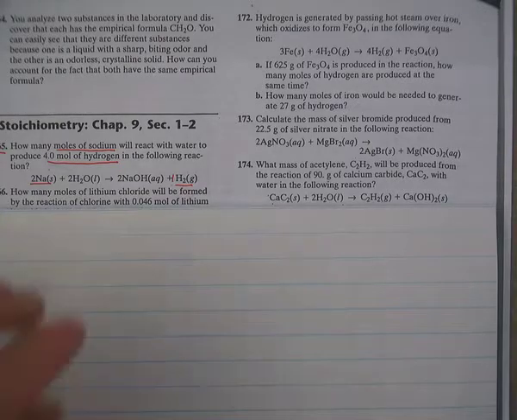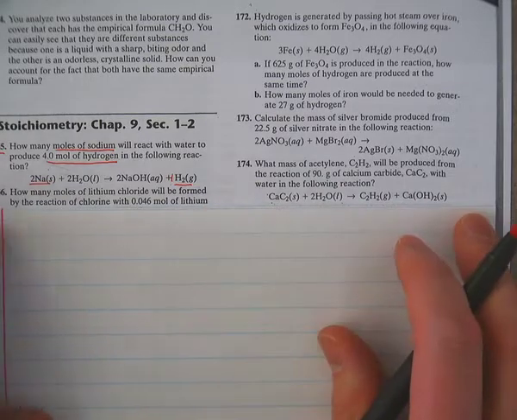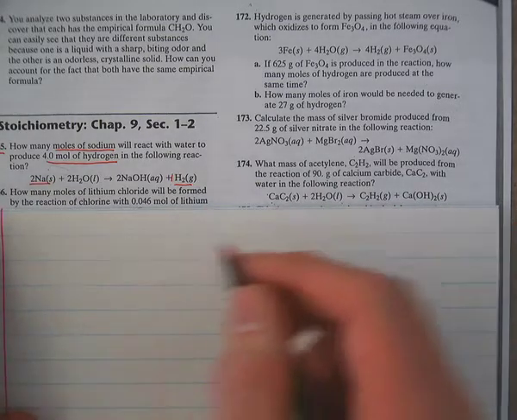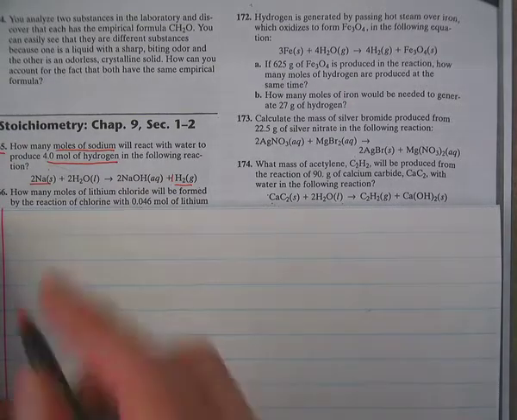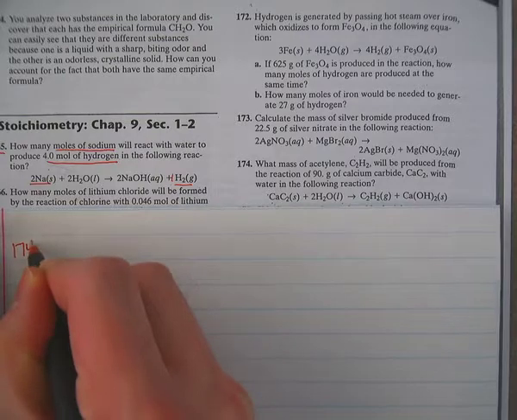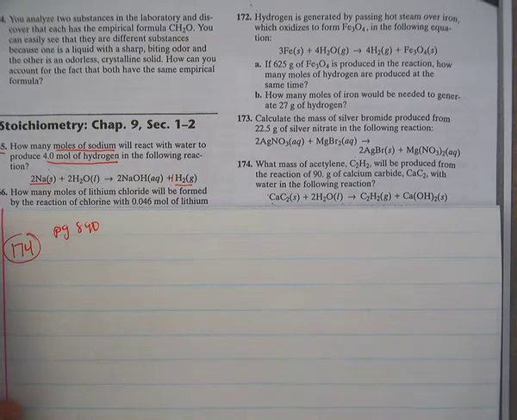Okay, everyone, this is the third video on how to solve various types of stoichiometry problems. This is going to be an example of when they give you mass and they want mass at the end. So this is going to be one of the three-step type stoichiometry problems. And this is found in problem number 174 on page 890 of your textbook.